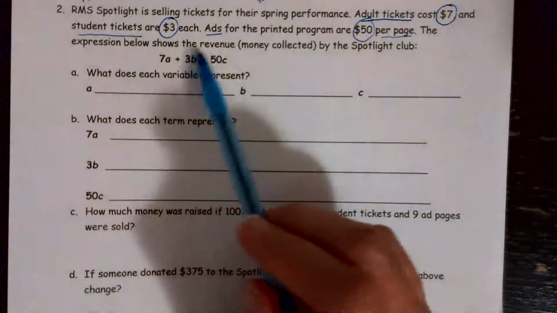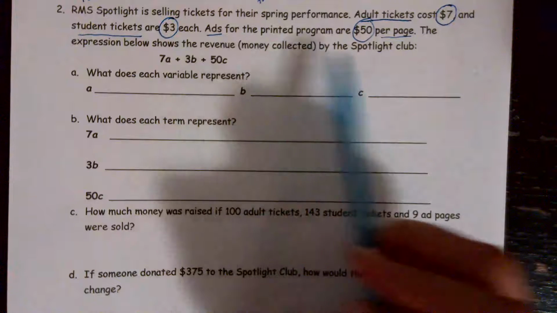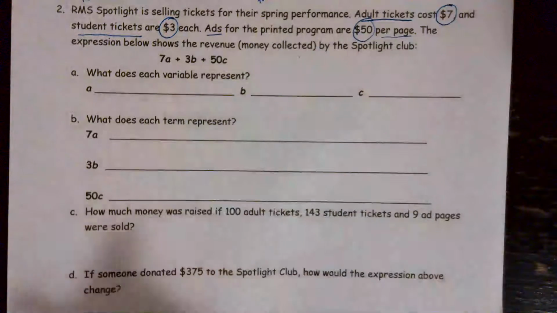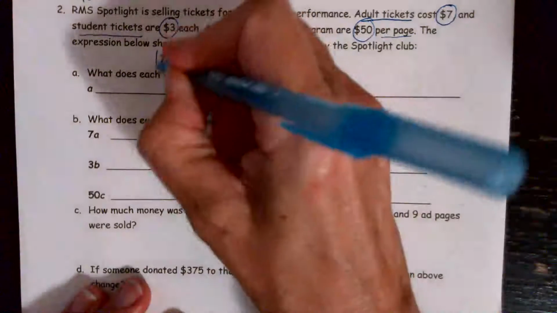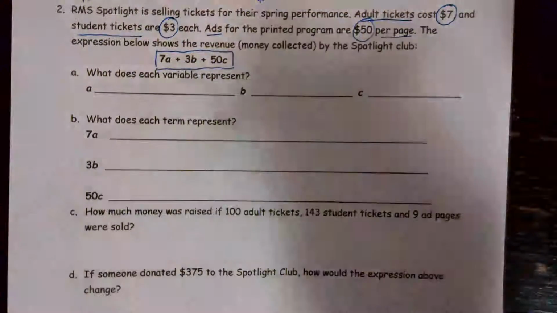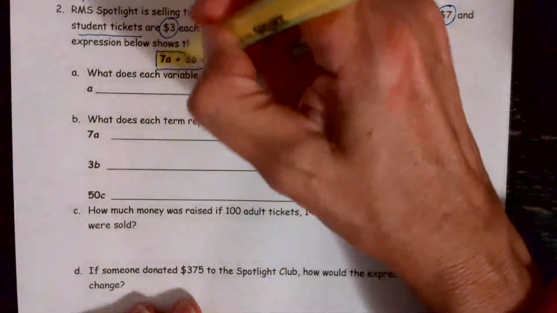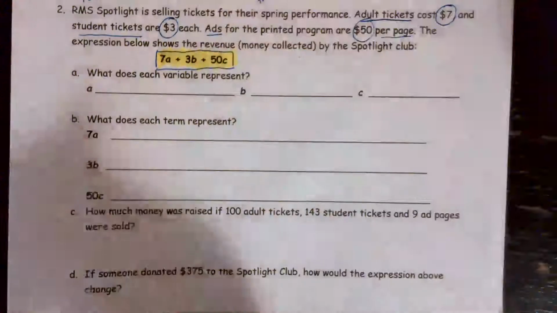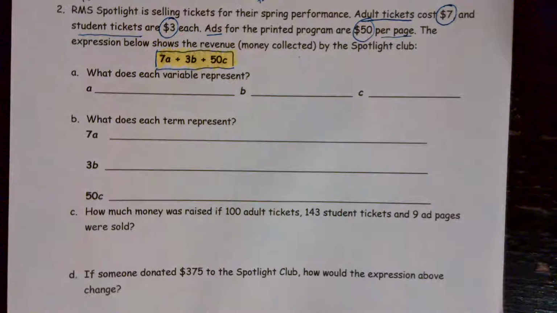The expression below shows the revenue, all the money collected by the Spotlight Club. So again, remember, if you're given an expression, let's box it. And if you have a highlighter, even better, so that it stands out. We may have to explain it or apply it to the situation. So what does each variable represent?